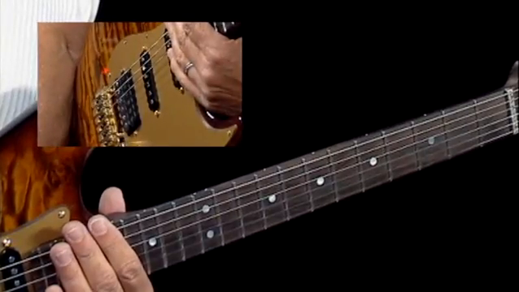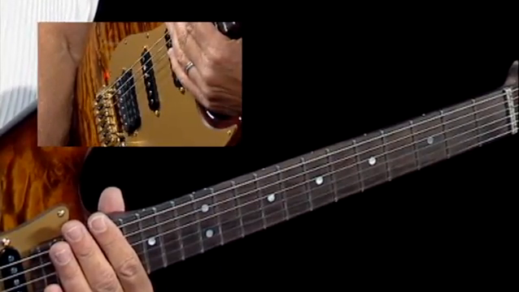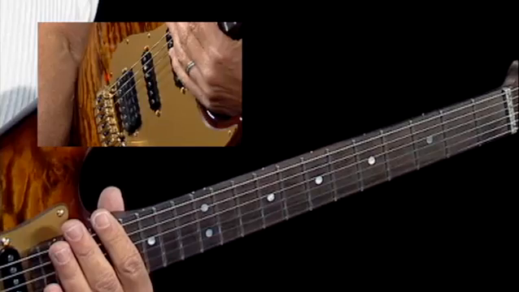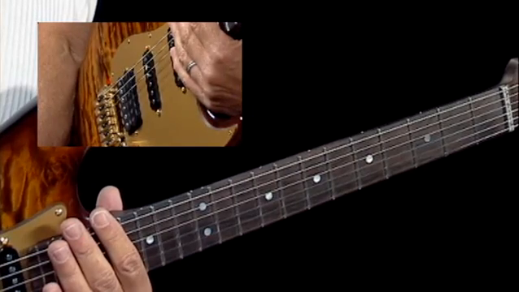Let's listen to this progression. The chords are as follows: D, F over D, G over D, and G minor over D. One measure of each.